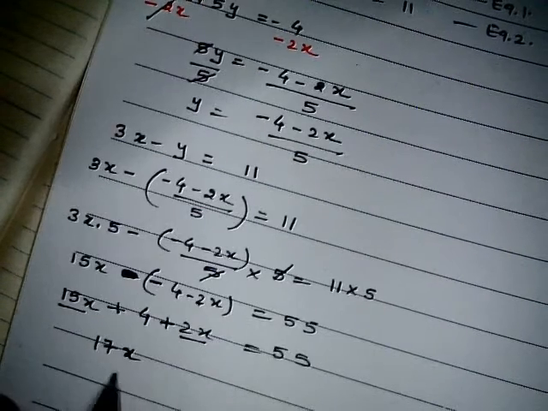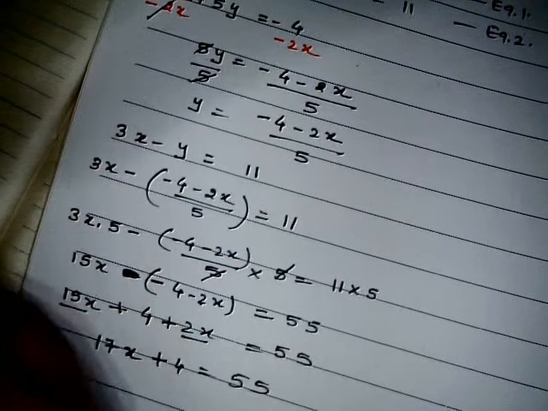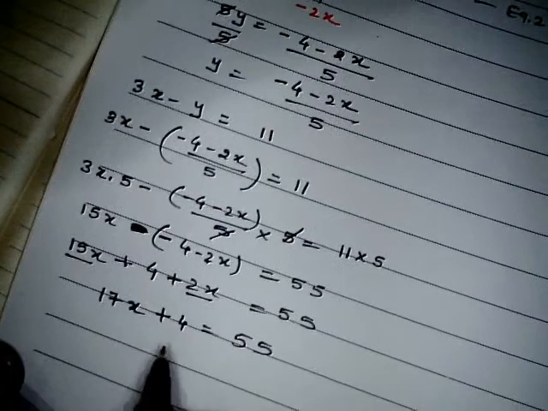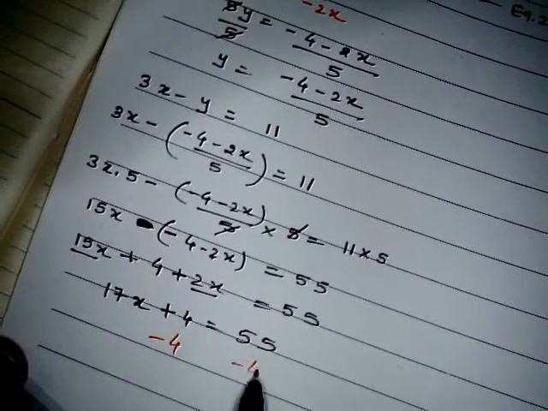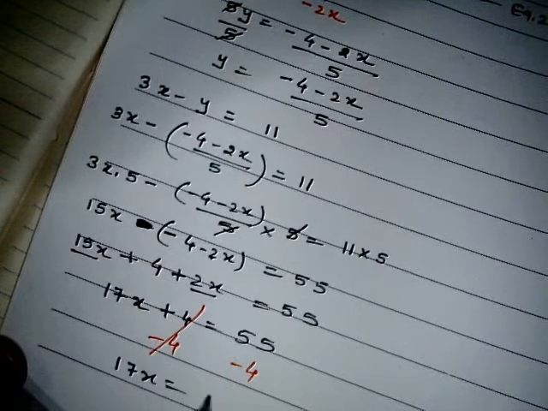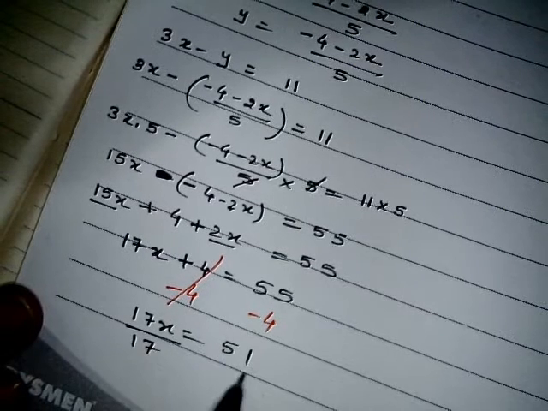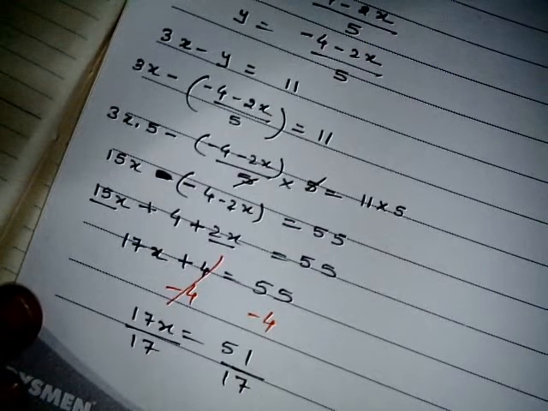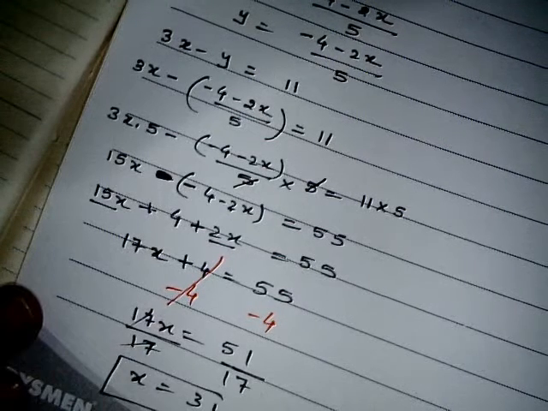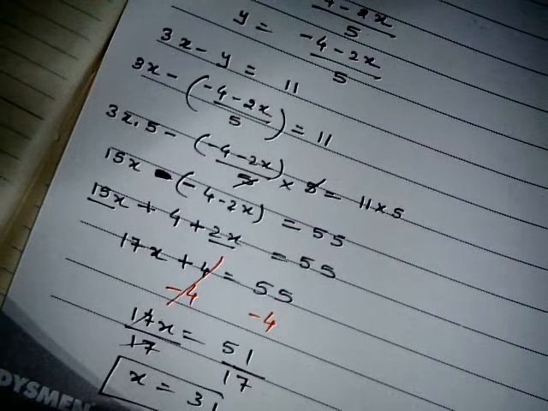Now I need to remove this 4, so I subtract 4 on both sides. This 4 cancels out, and we get 17x equals 51. To remove this 17, I divide both sides by 17. So this cancels out, and x equals 3. This is how we got the x value. The x value is going to be the same whether you choose equation 1 or equation 2. So the answer is going to be C.